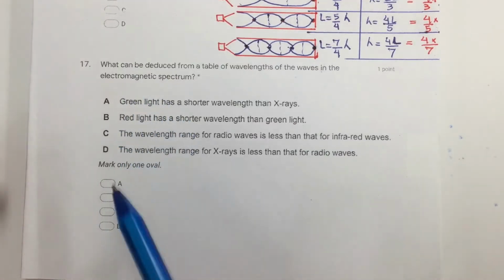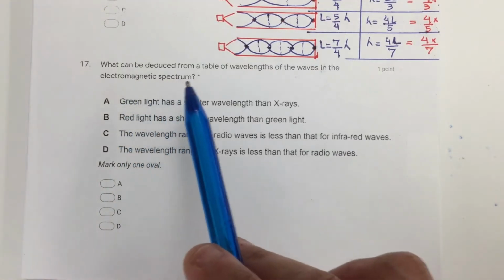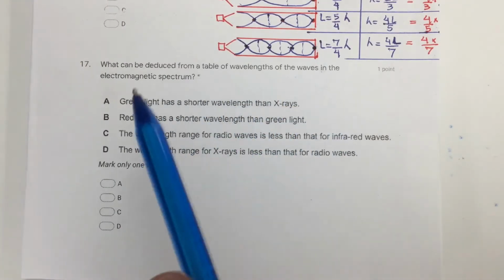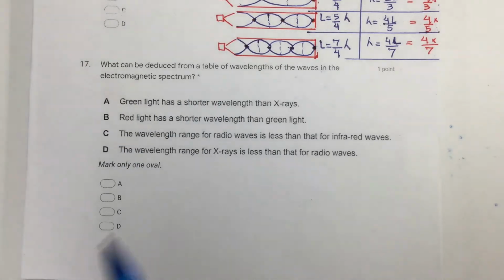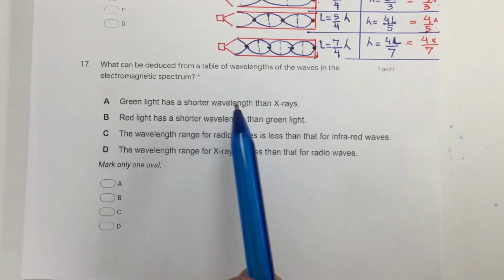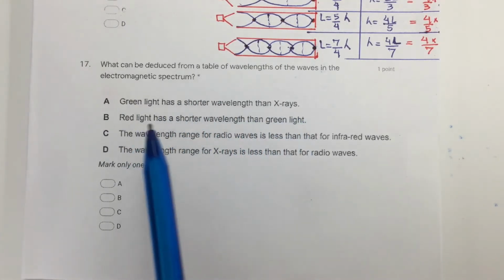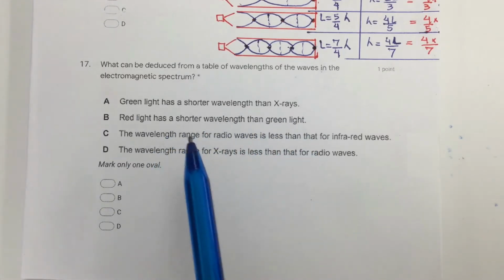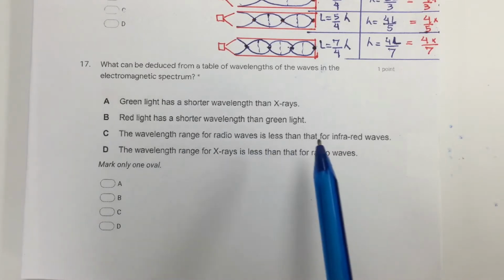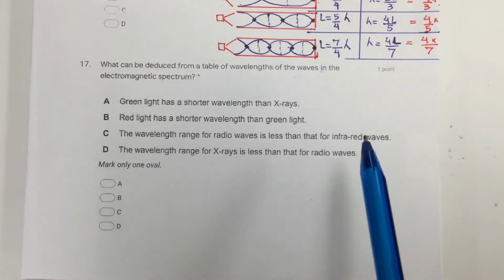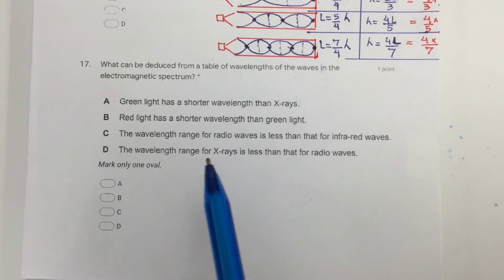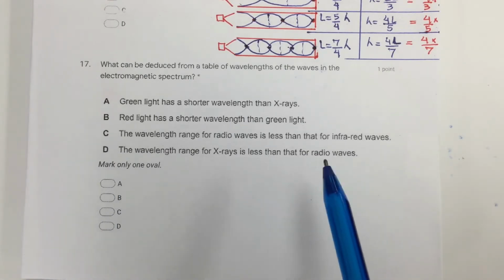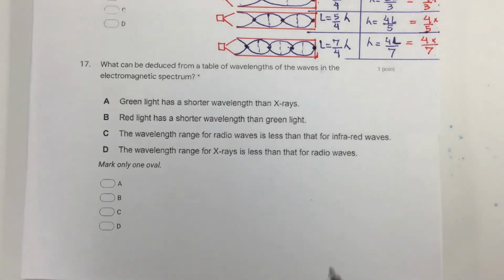Problem 17. Let's read. What can be deduced from a table of wavelengths on the waves in the electromagnetic spectrum? A, green light has a shorter wavelength than X-rays. B, red light has a shorter wavelength than green light. C, the wavelength range for radio waves is less than that for infrared waves. D, the wavelength range for X-rays is less than that for radio waves.